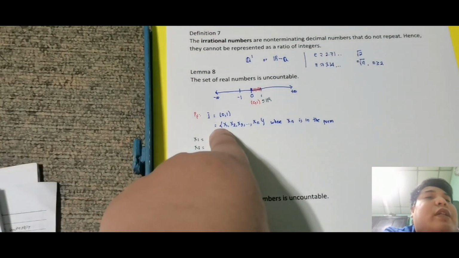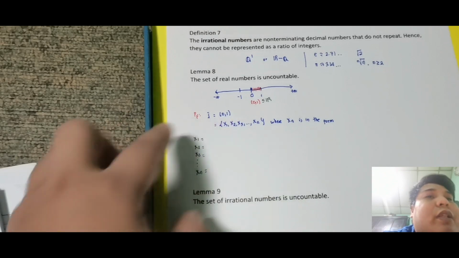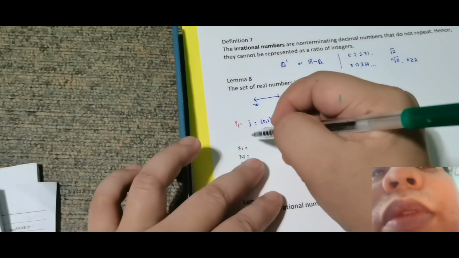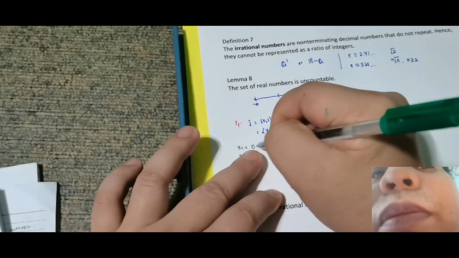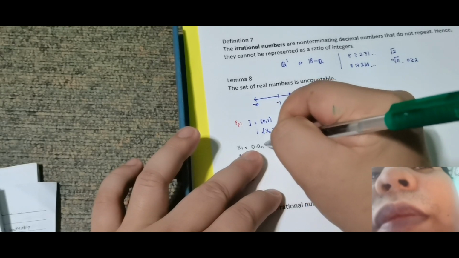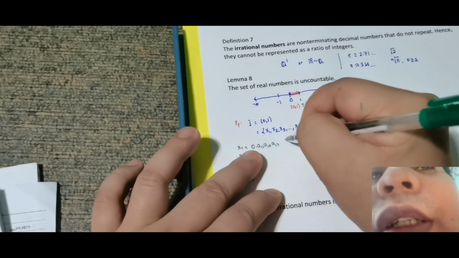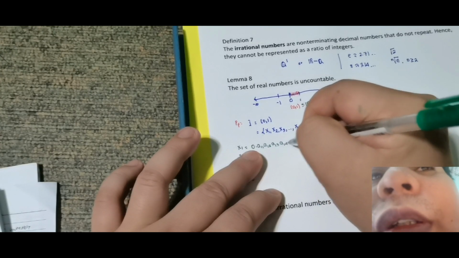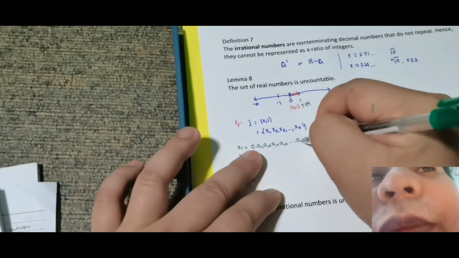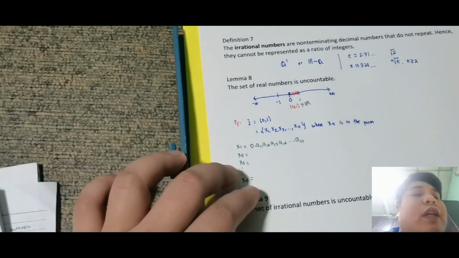Si x sub 1 is decimal number between 0, 1. So, i-represent ko siya into term this. This is 0.a sub 1 1, a sub 1 2, a sub 1 3, a sub 1 4, a sub 1 n. Okay, mamaya ko na ubod.